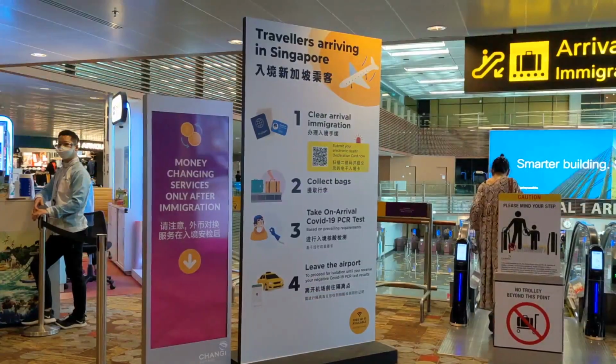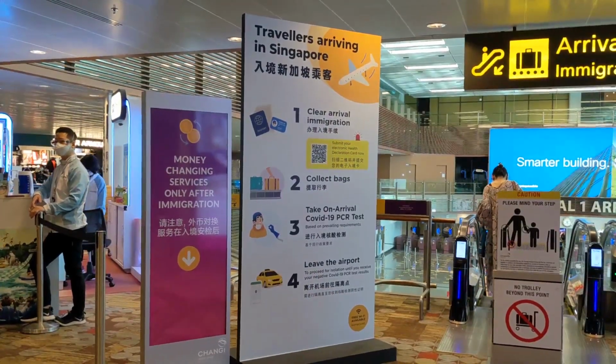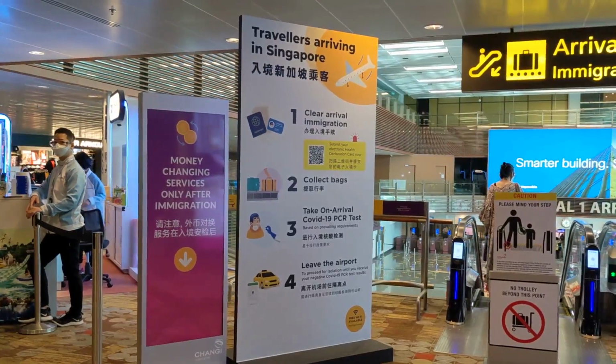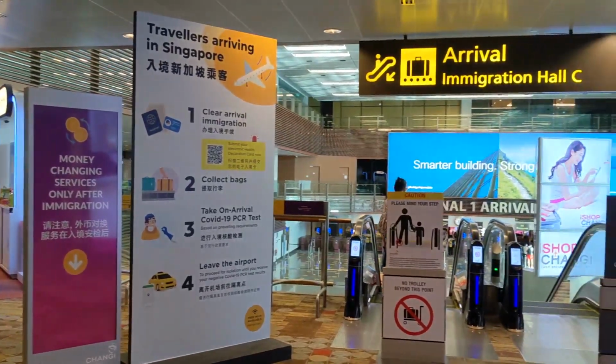Hopefully you had an enjoyable flight and now you've landed at Changi Airport. Now we'll guide you through the process on how to get out of the airport efficiently and smoothly. Once you get off the plane, you'll go through immigration first, where they will check, of course, your passport, and they'll also check that you have your TraceTogether app. Once you pass through that, you'll need to activate your TraceTogether app.